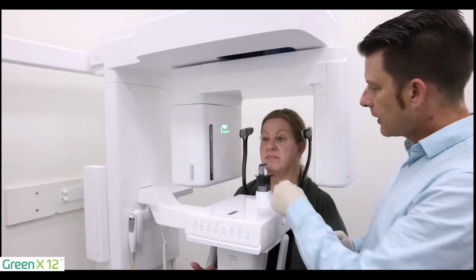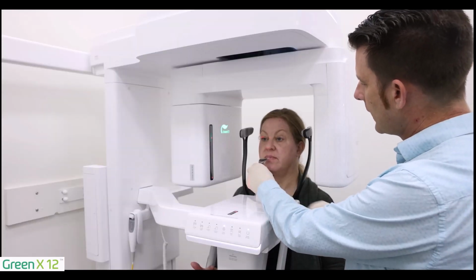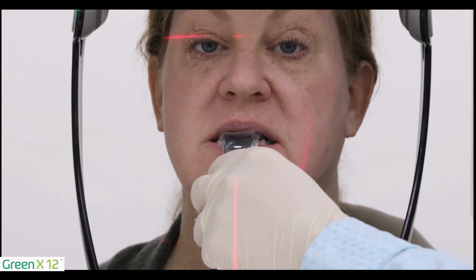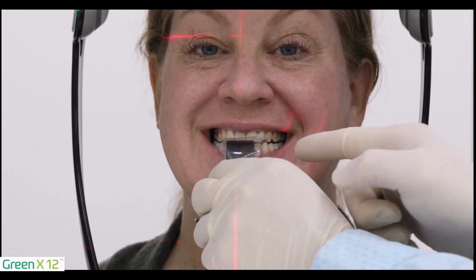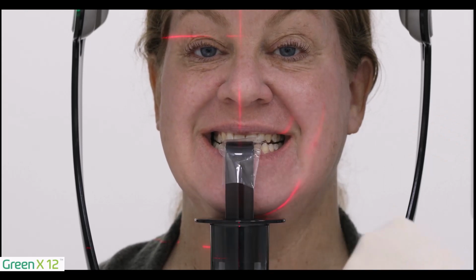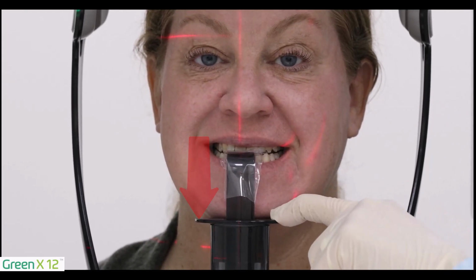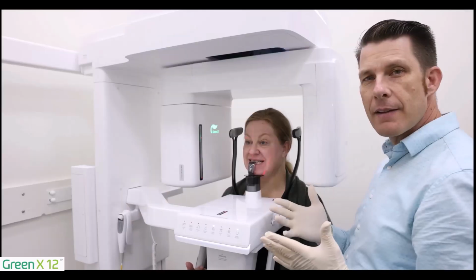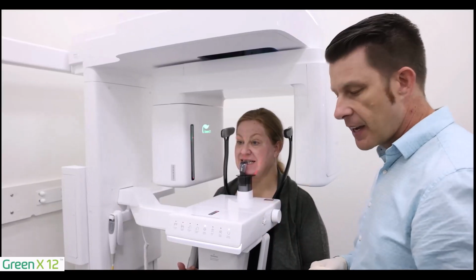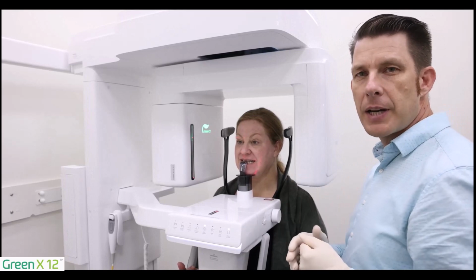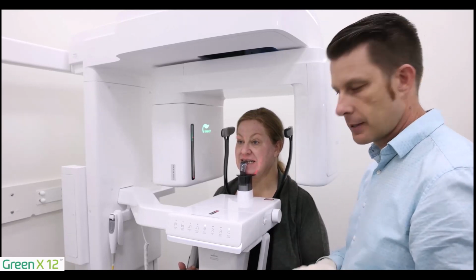At this point, I'm going to have the patient open and go ahead and move forward and bite on the bite stick. Smile really big for me. I can see that the patient's in the bite stick groove, and I want to gently push on the bite stick to ensure the patient's chin is firm on the chin rest. Once I have the patient in the device, I'm then going to work with my positioning beams to make sure they are properly positioned.